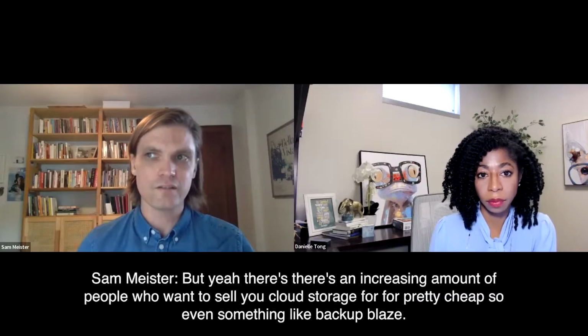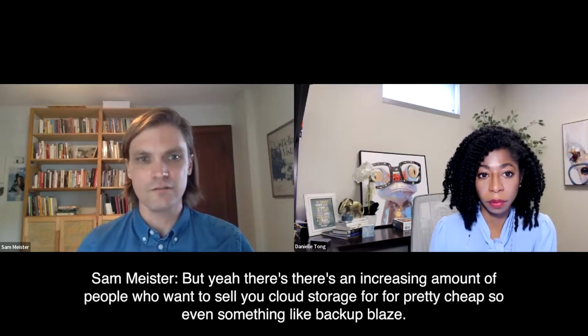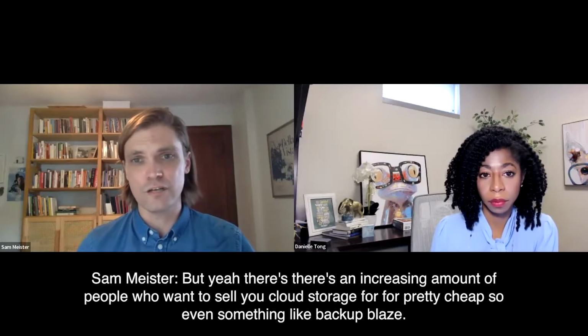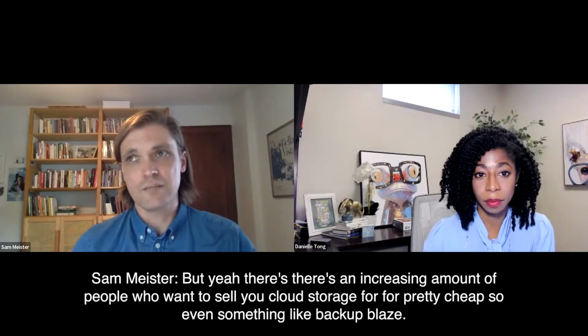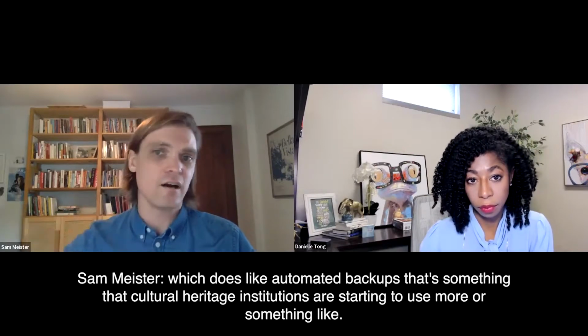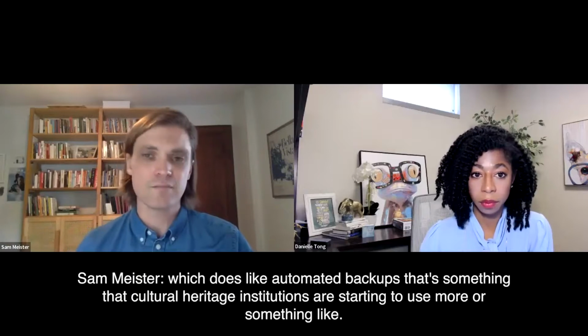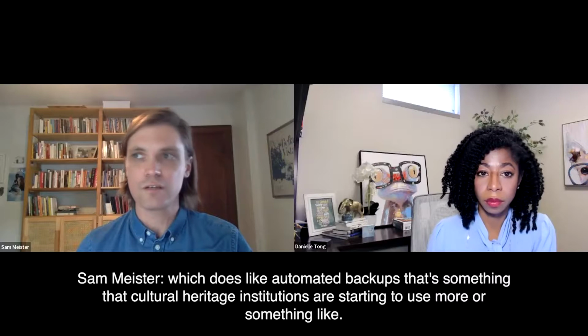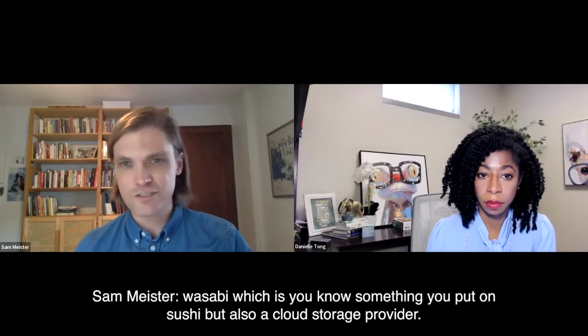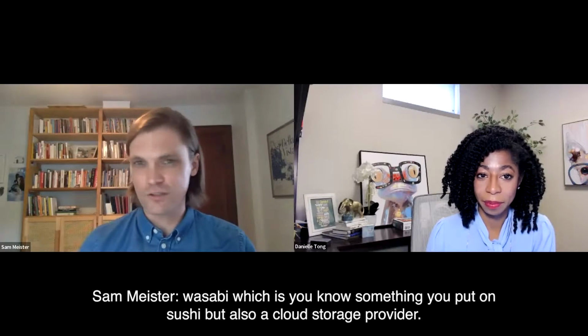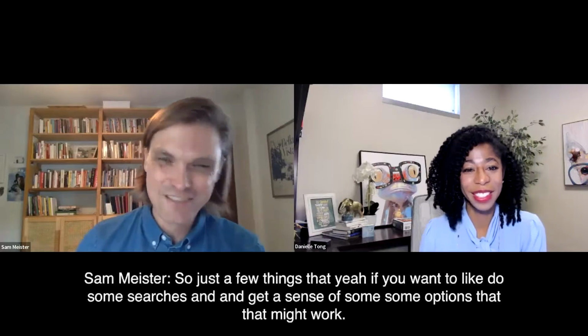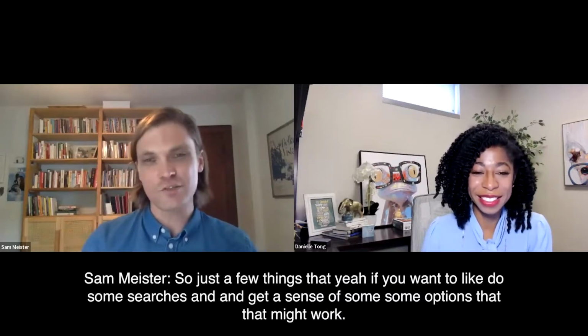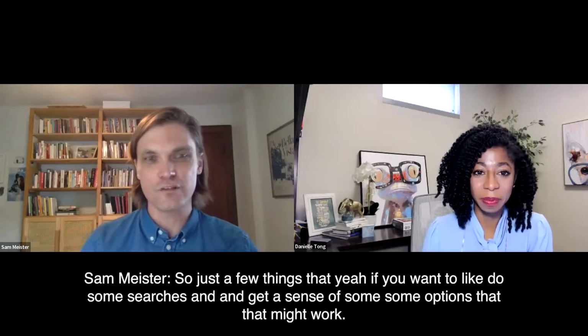But yeah, there's an increasing amount of people who want to sell you cloud storage for pretty cheap. So even something like Backblaze, which does automated backups, that's something that cultural heritage institutions are starting to use more, or something like Wasabi, which is something you put on sushi, but also a cloud storage provider. So just a few things that, if you want to do some searches and get a sense of some options that might work, those are a handful.